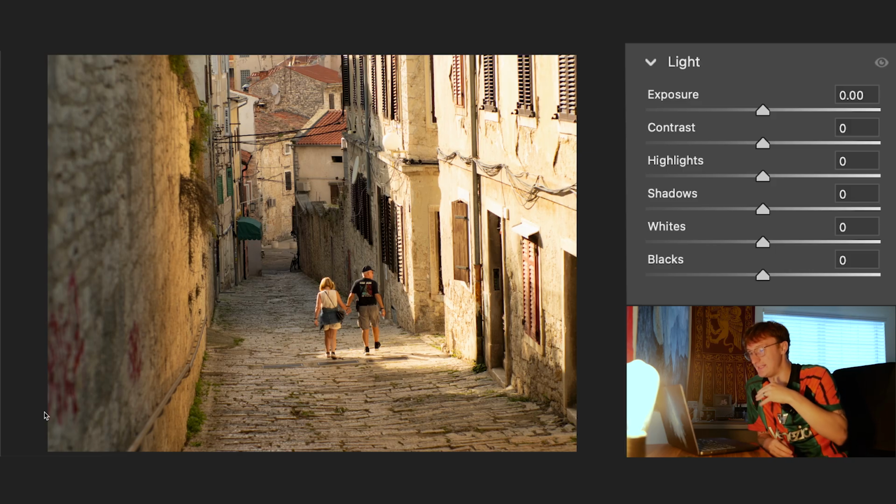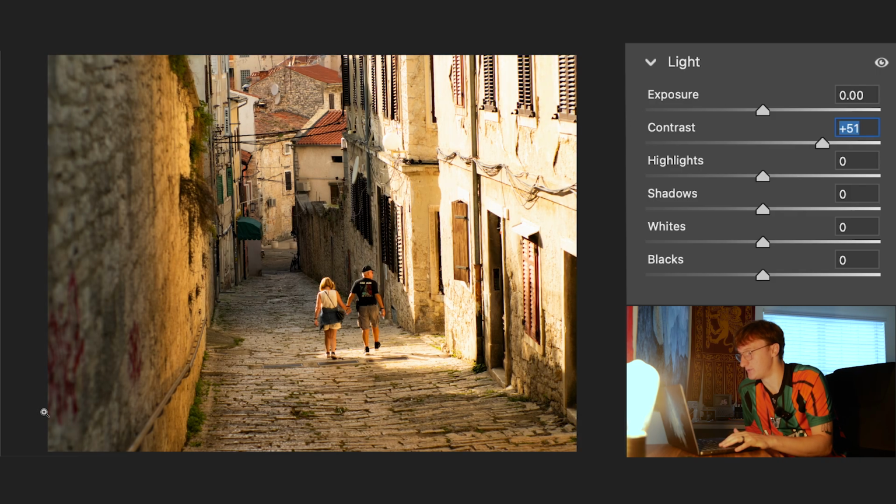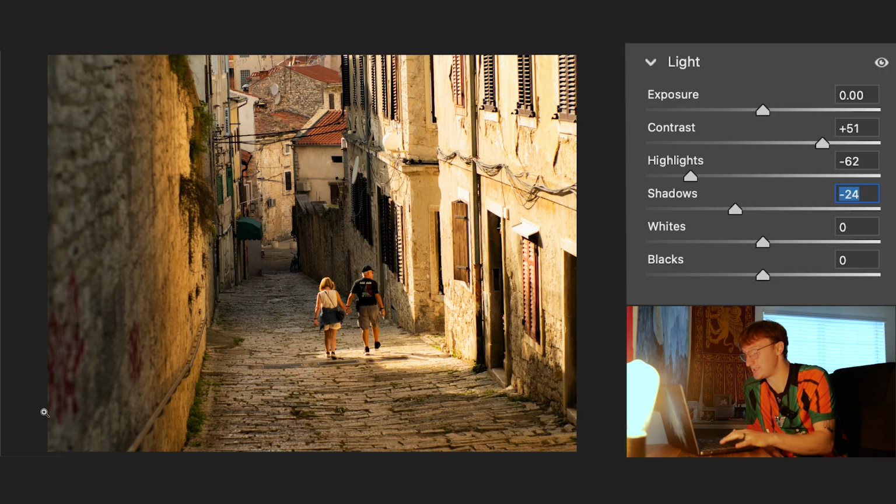We have a couple going down this nice paved road. They're alone. There's nobody else in this shot, so it's kind of romantic. They're in the only beam of light that we can see. So I'm going to up that contrast to plus 51, drop the highlights to bring some of those details out, drop the shadows here so that we get a little bit more accentuation that they're in the only kind of light ray beam that I'm talking about here.